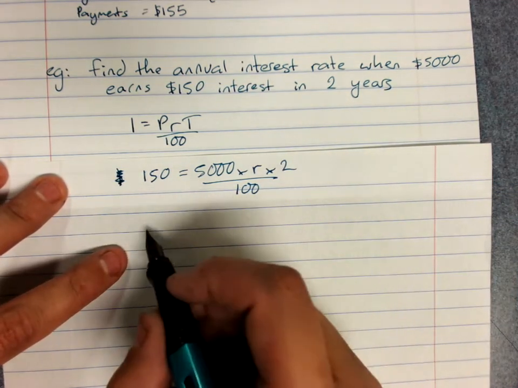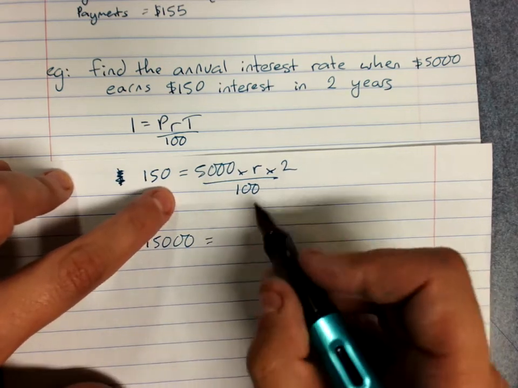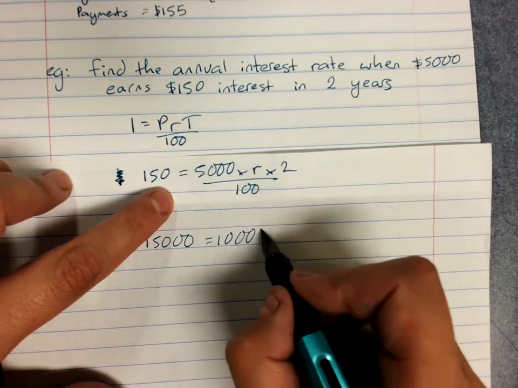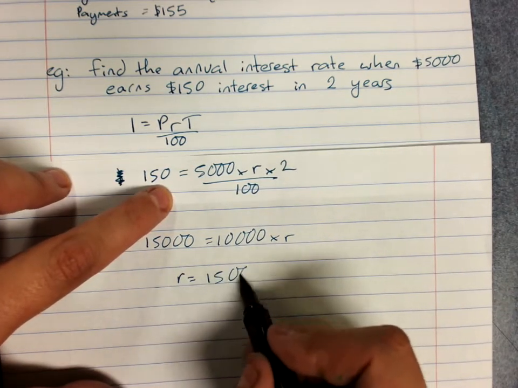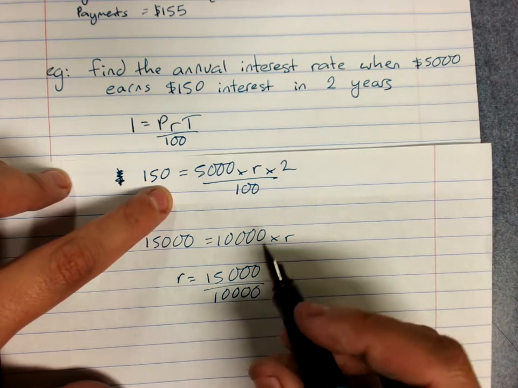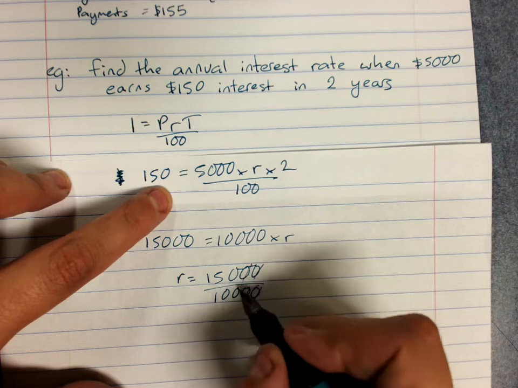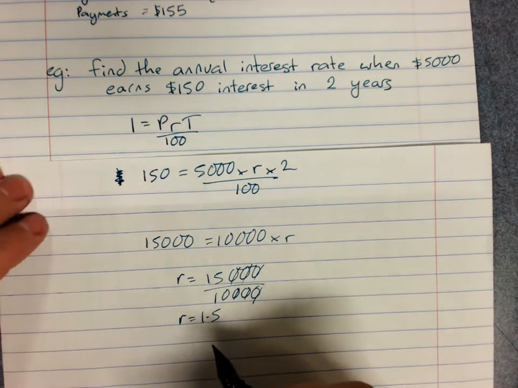Start rearranging. Times by 100. 5,000 times 2 is 10,000. So R will be 15,000 divided by 10,000. Let us cancel out some zeros there. 15 divided by 10 is 1.5.